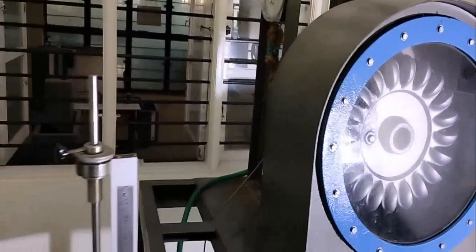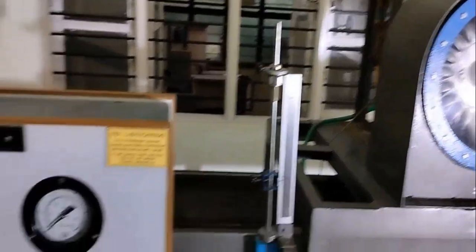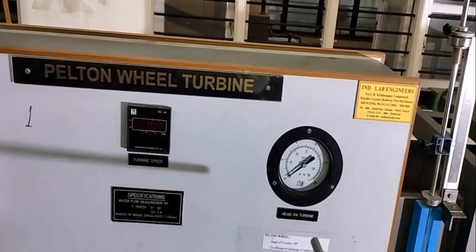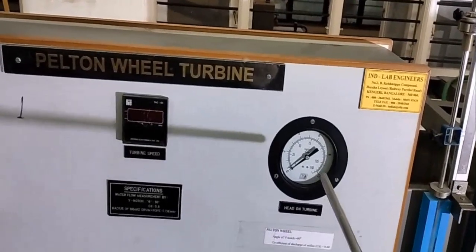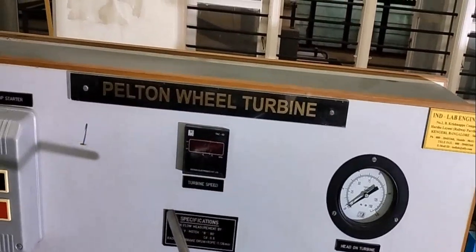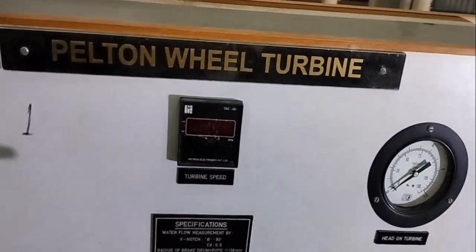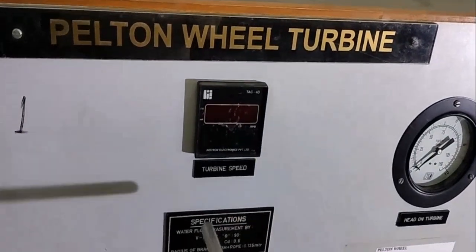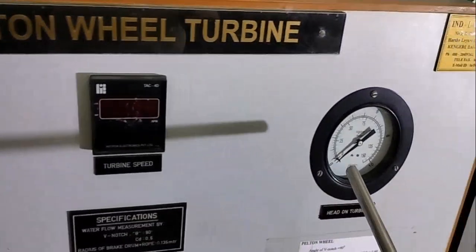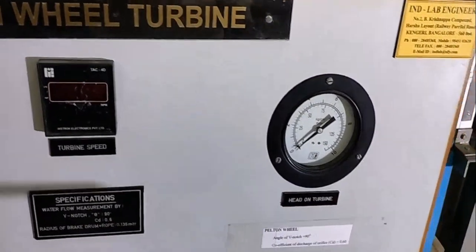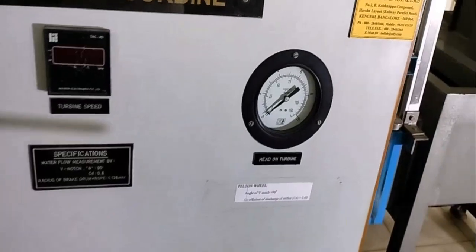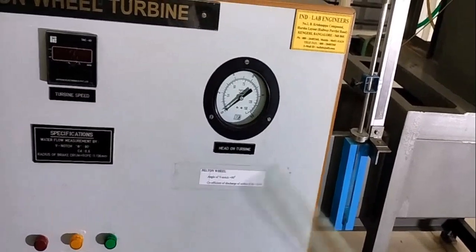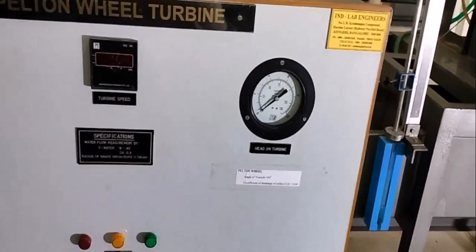Actually, the performance can be calculated in two ways. One is at constant head on the turbine. Constant head means we are going to maintain the head on the turbine constant and vary the turbine speed. The second method is constant speed. In that one we are going to maintain the speed constant and the head on the turbine is varied, and the unknown parameters are calculated to determine the performance of the turbine.